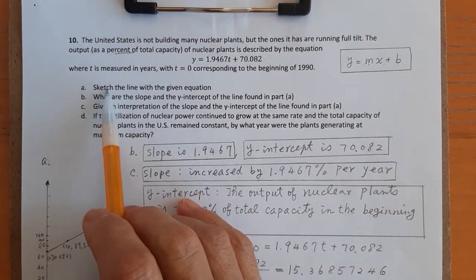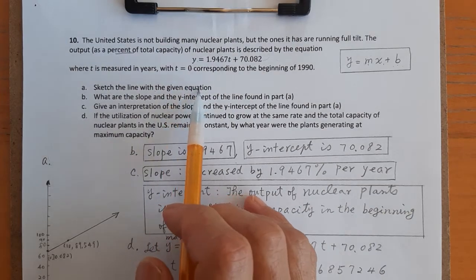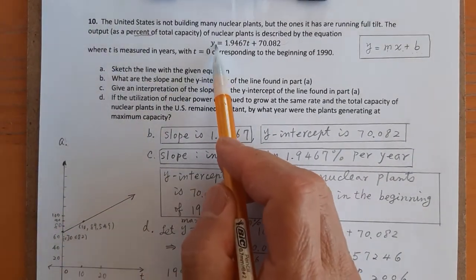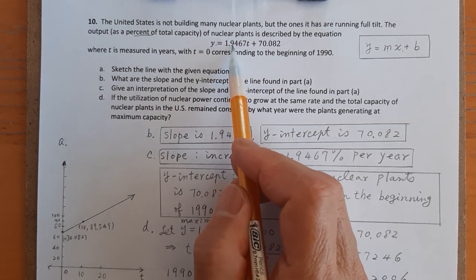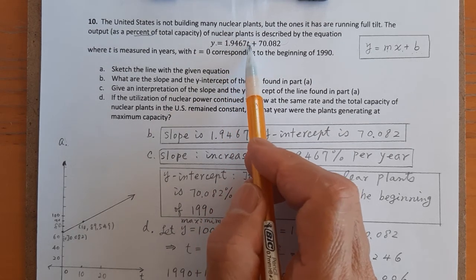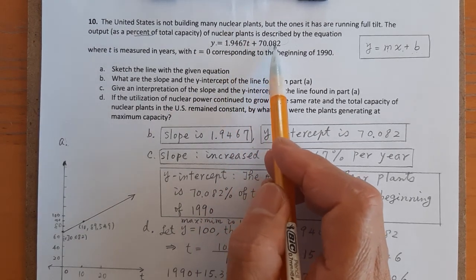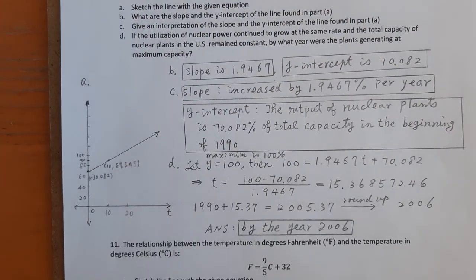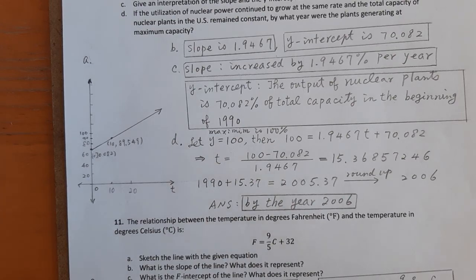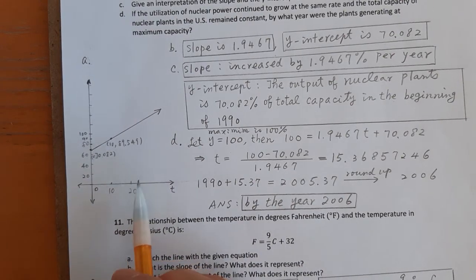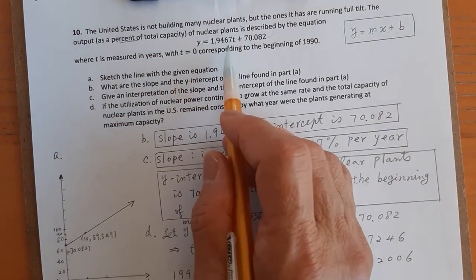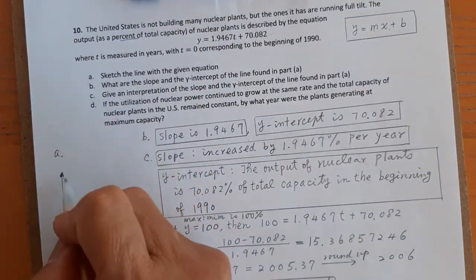Part A: sketch the line with the given equation. The given equation is y equals 1.9467t plus 70.082. I draw this equation. The horizontal axis is t and the vertical axis is y.